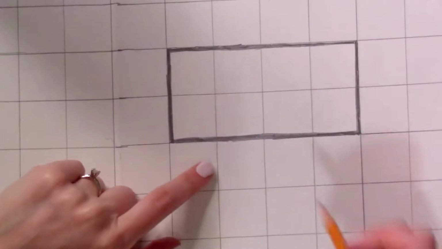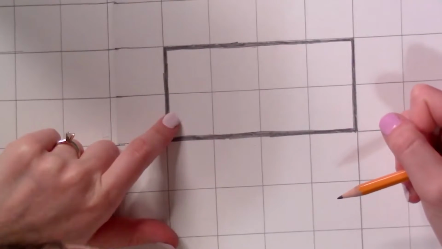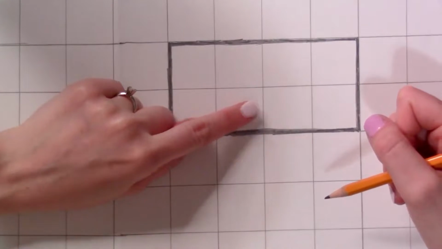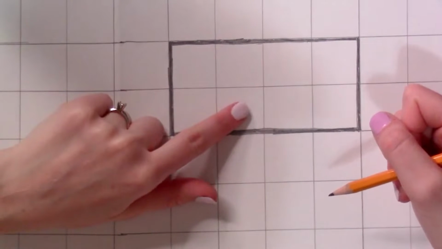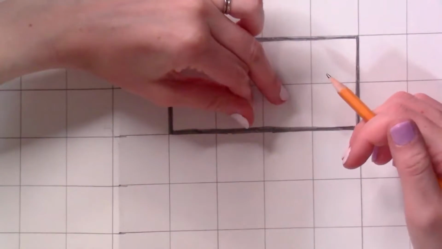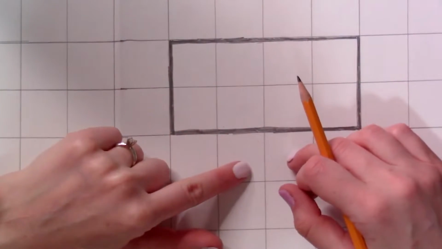Okay, and that's the head shape. Good job, you guys. That's awesome. So now let's do the neck. So let's go 1 in from the side of the head. And let's just go right underneath these 2 middle bottom blocks for the neck, okay?